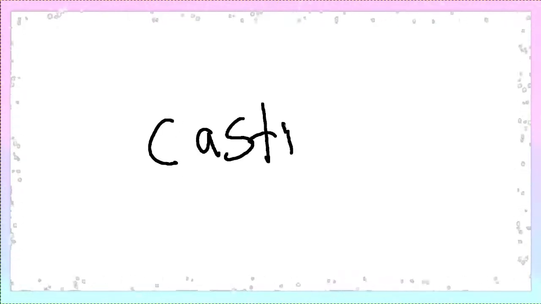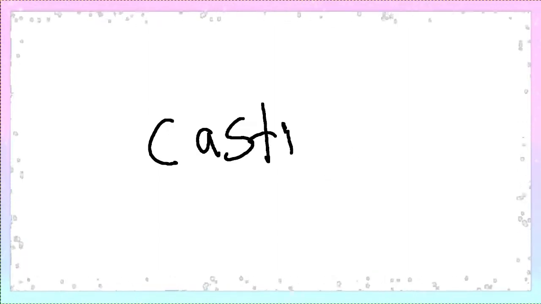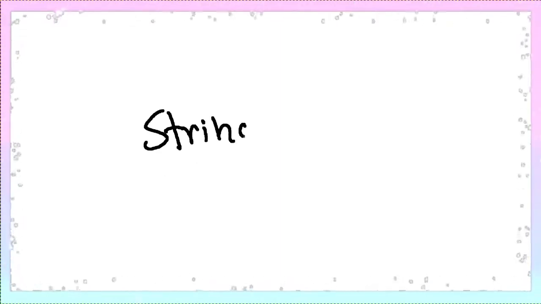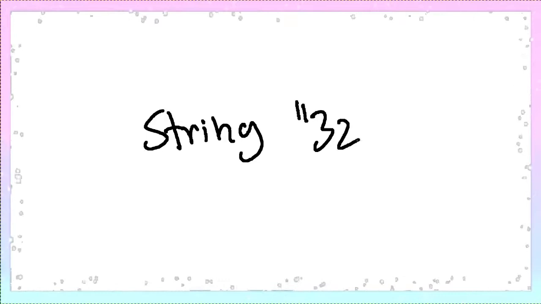There's another concept for casting. Casting is basically changing something from one type of variable to another. Let's say you have an integer. Let's say this integer is equal to 1. You want to cast this to a string. So now let's make it a string. And now it's basically just going to be this right here. You can't do math with it anymore. It's just a character.